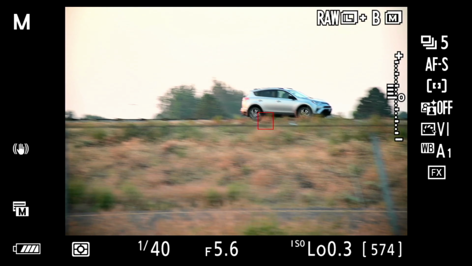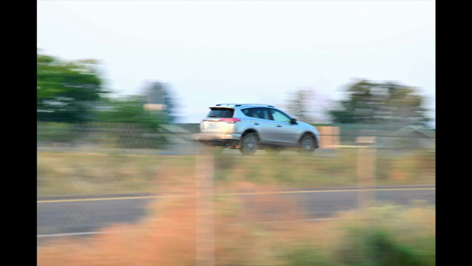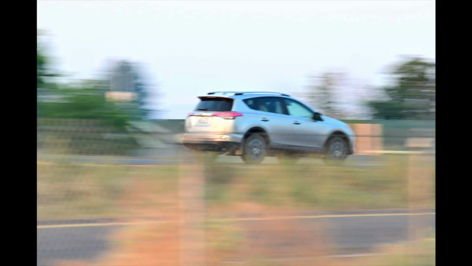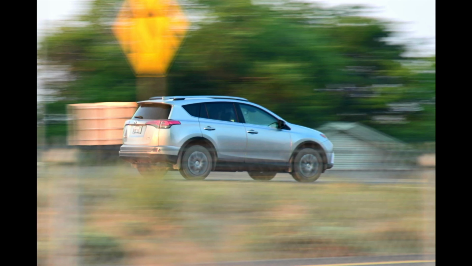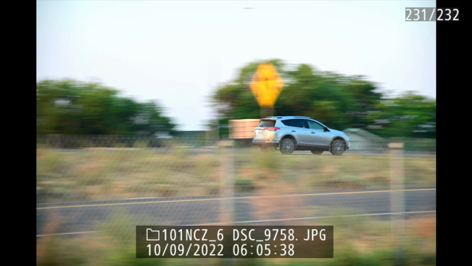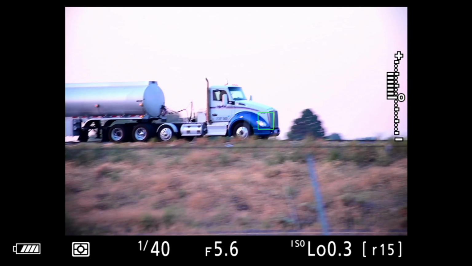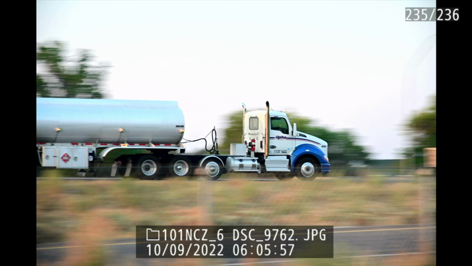And let's try a couple more. Let's track this car. And again, here's another one. This one seems to be nice and clean. If you look at it, the car seems to be nice and sharp. And let's follow this truck here. There it is.